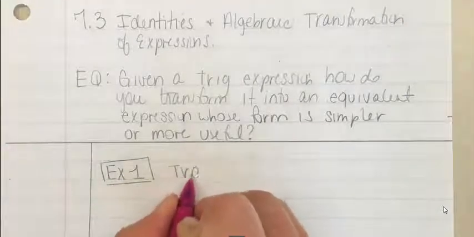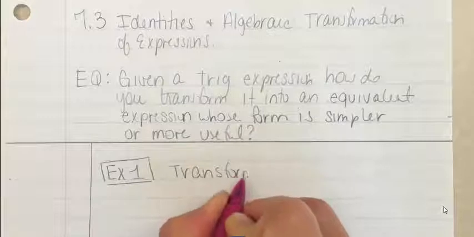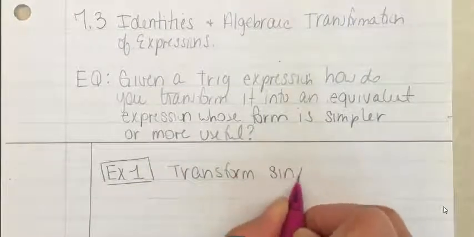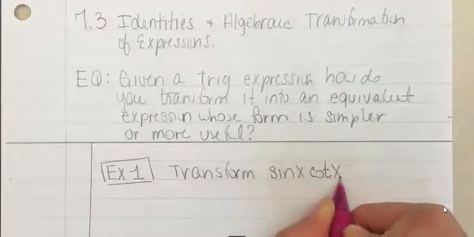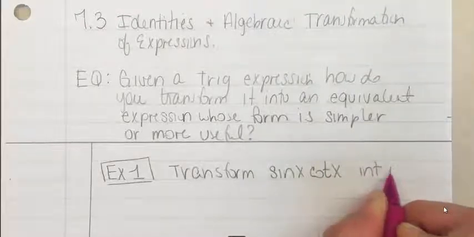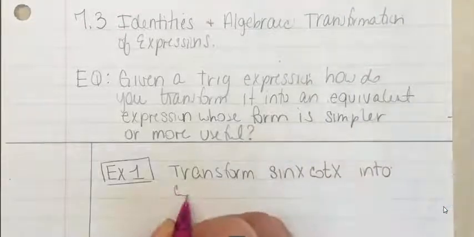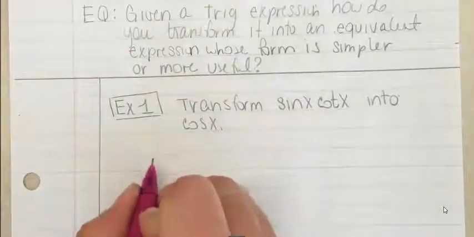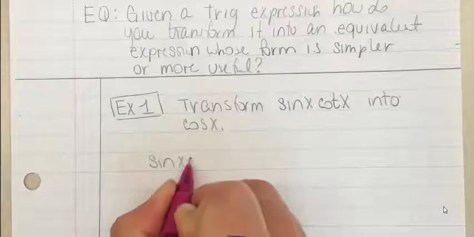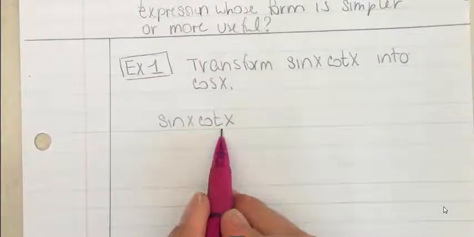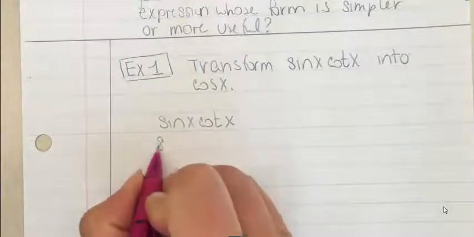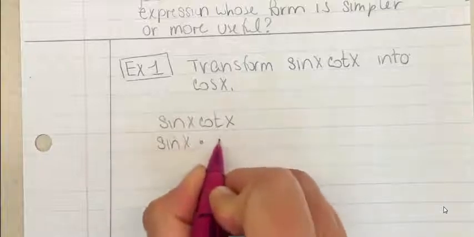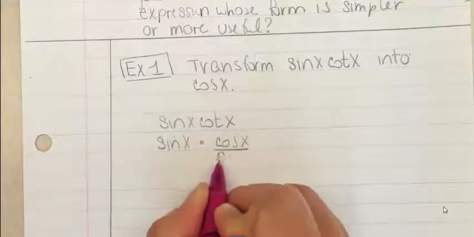You're going to transform sine x cotan x into cosine x. So I'll start with sine x cotan x. And I know that cotan x is the same thing as cosine x over sine x.